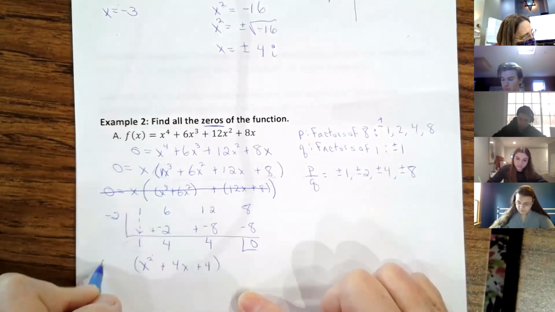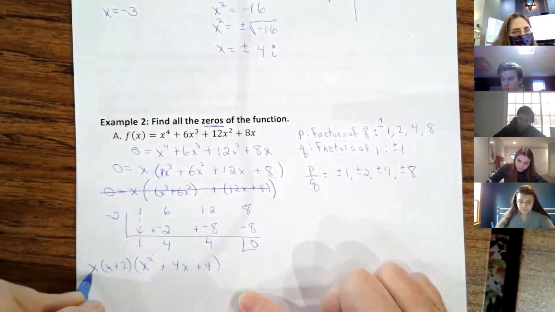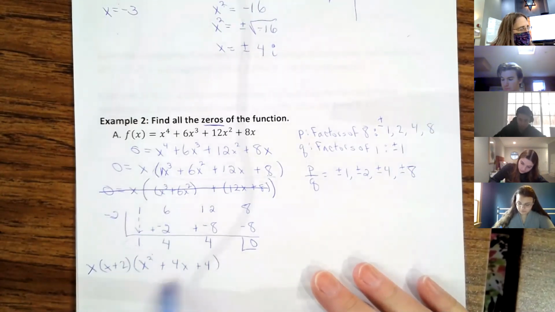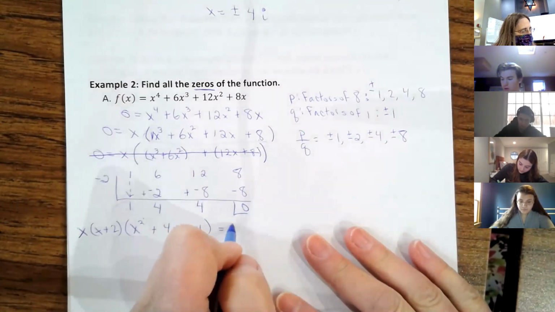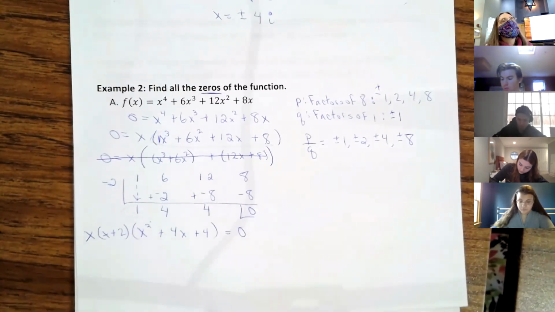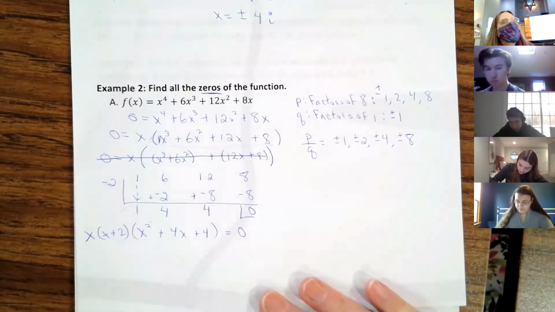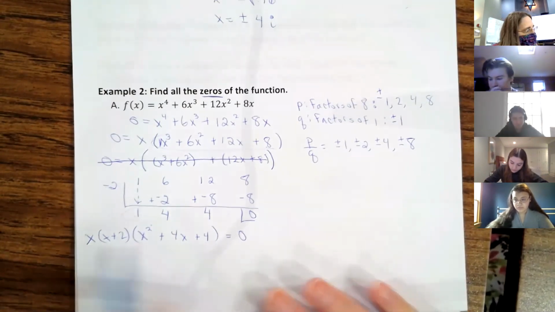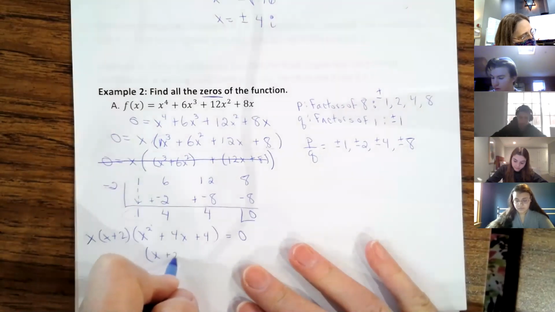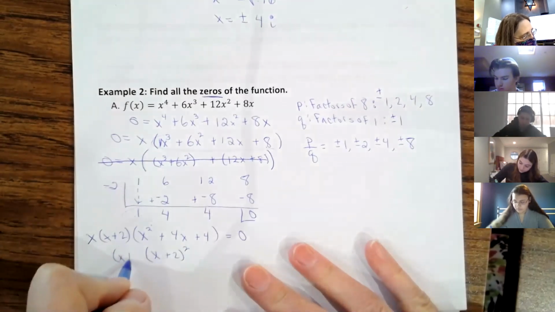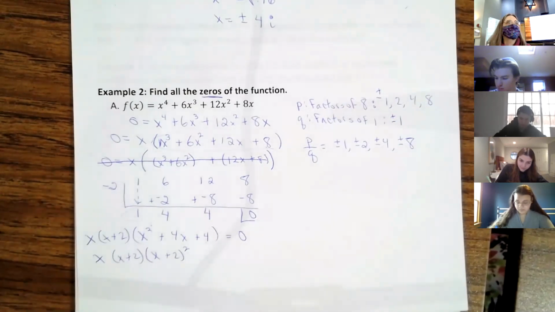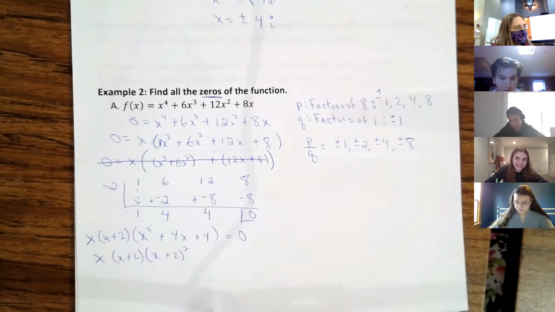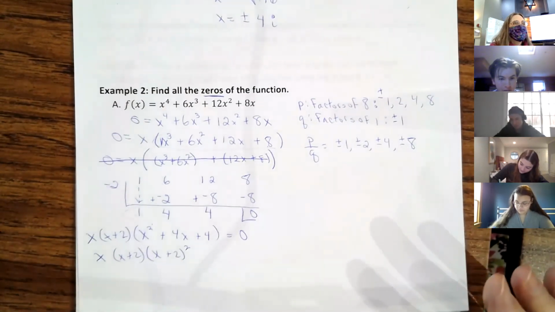Let's write all those factors that we've gotten so far. Okay, these are all the factors that I've gotten so far. We had x, we had x plus 2, and then we have our new one here, x squared plus 4x plus 4. Say that again, Josh. Can we do x plus 2? Yeah. So this factors to x plus 2 squared. What do you notice about my x plus 2 as a factor? x plus 2 is a factor 3 times: x plus 2, x plus 2, and x plus 2 again.